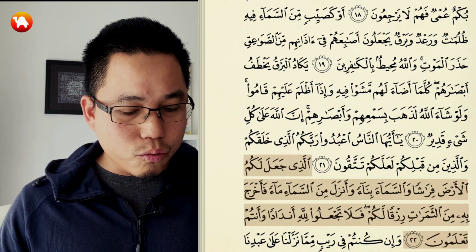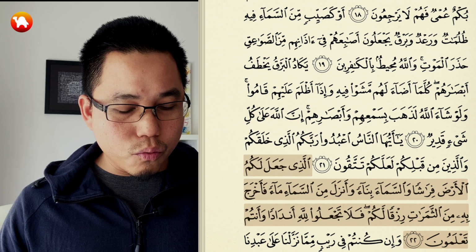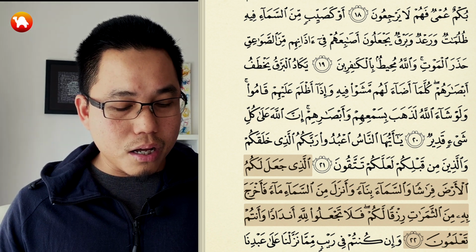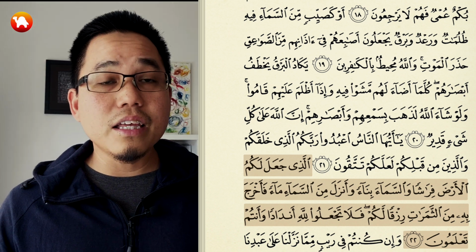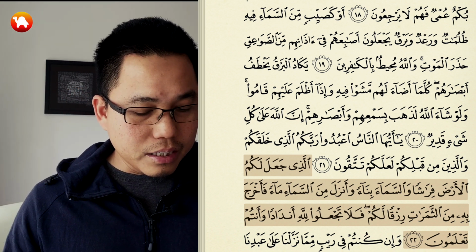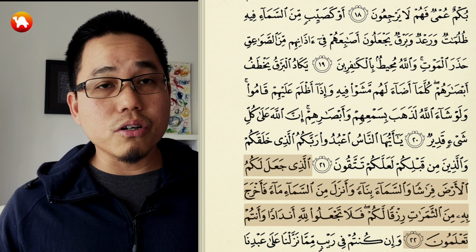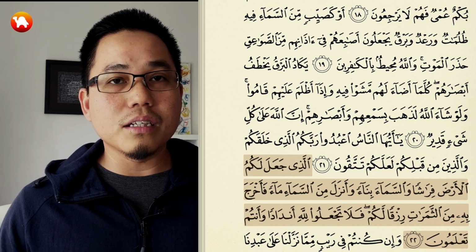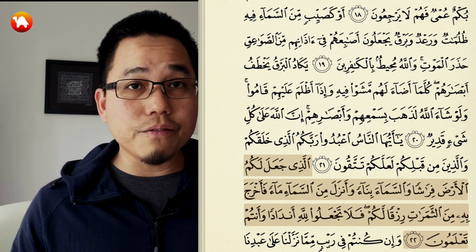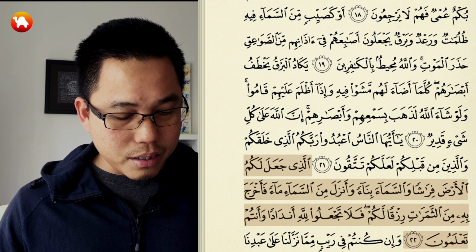الذي جعل لكم الأرض فراشا والسماء بناء. الذي, that's one mad asli. جعل لكم الأرض فراشا. Ra, that is mad asli. You see the small alif there, alif saghira, makes it mad asli.